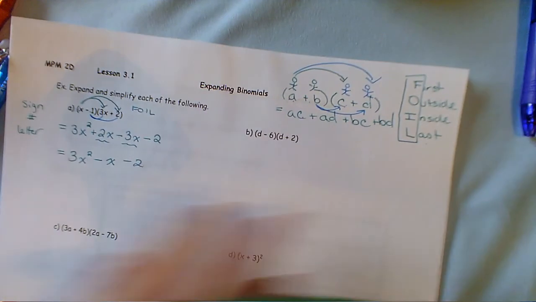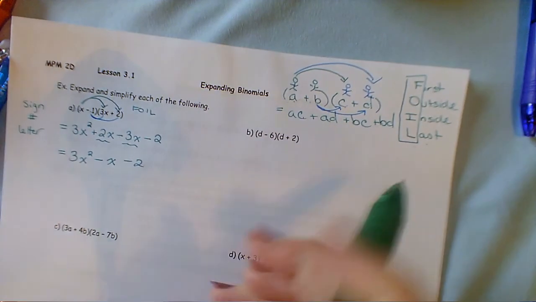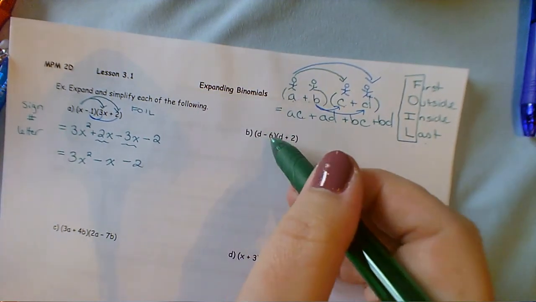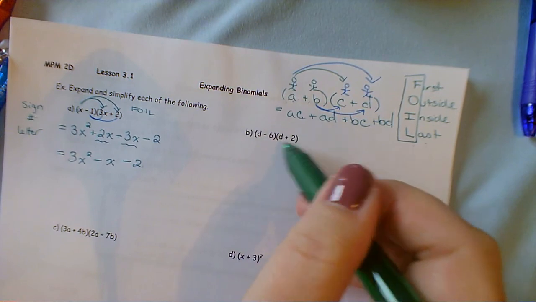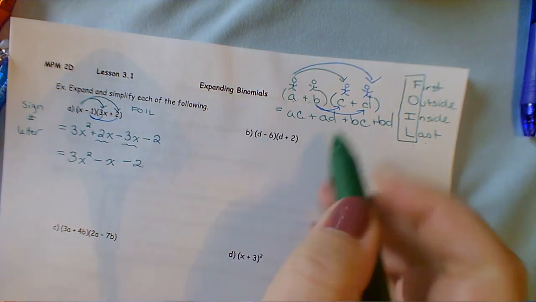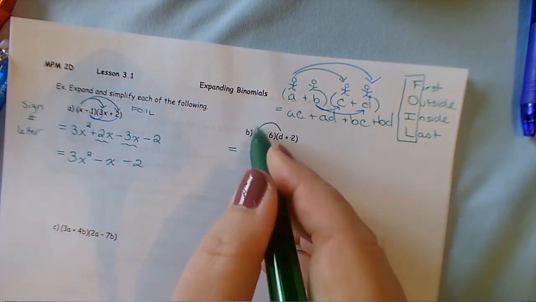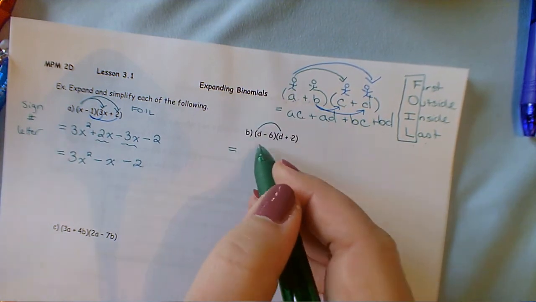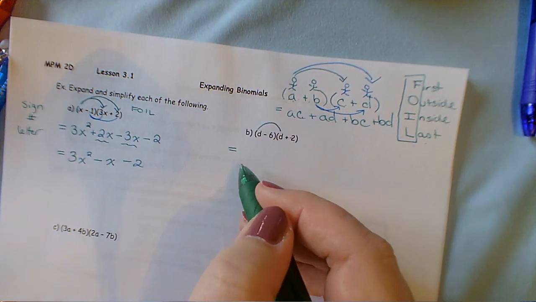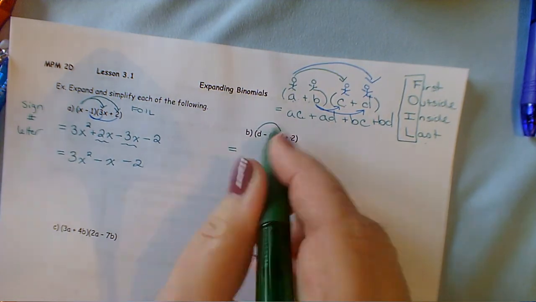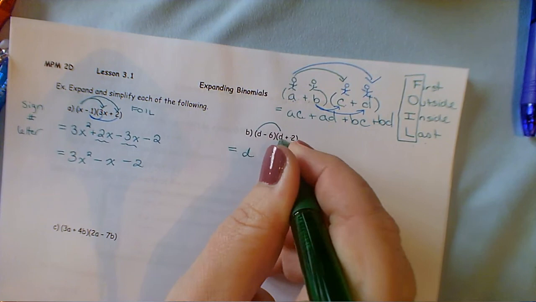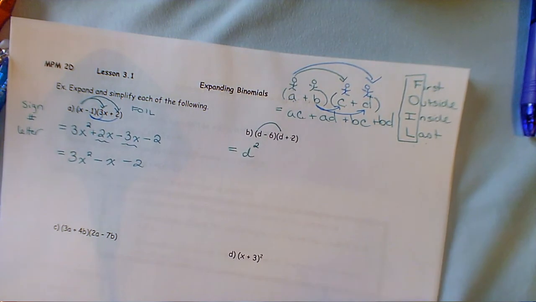All right, let's try the second one here. So again, this is a FOIL situation. Two terms meeting up with two terms, right? Person, person, person, person. First meeting first. So again, signs. Positive. 1 meeting 1 is 1. I don't have to write positive, and I don't need to write a 1 because I know there's going to be a d here. And a d times a d is a d to the power of 2, right?